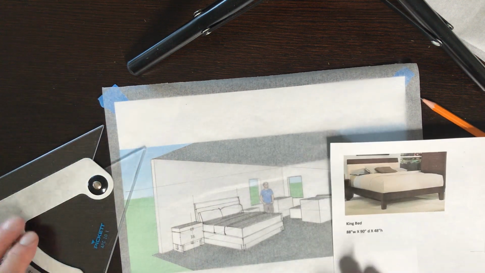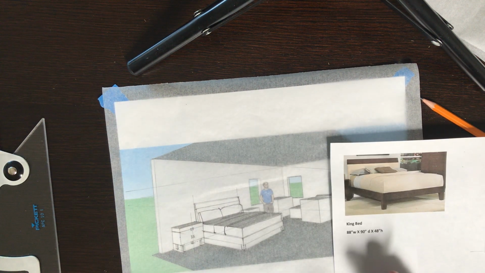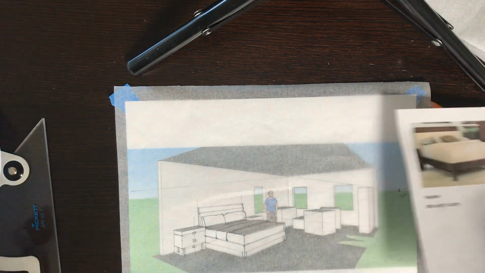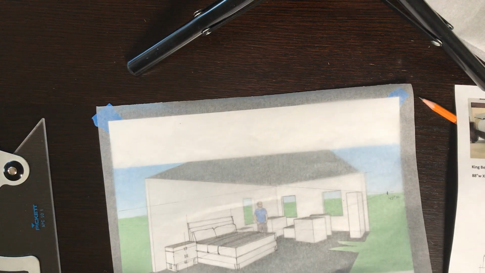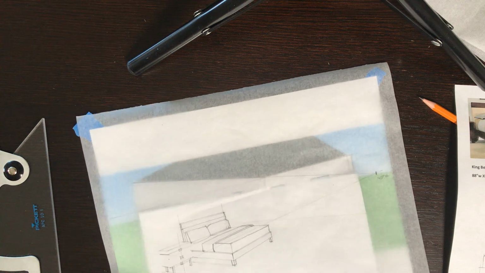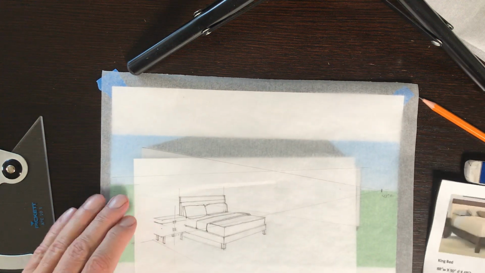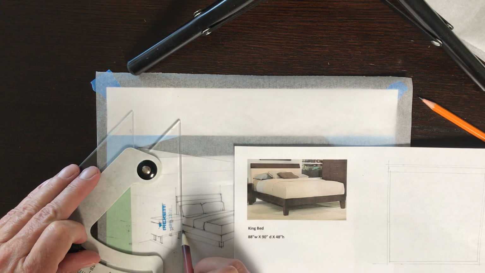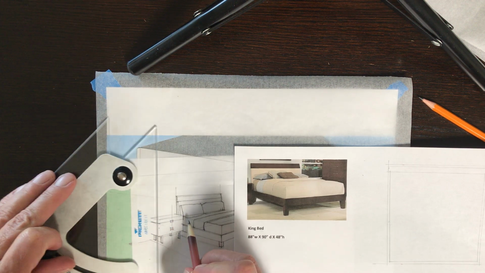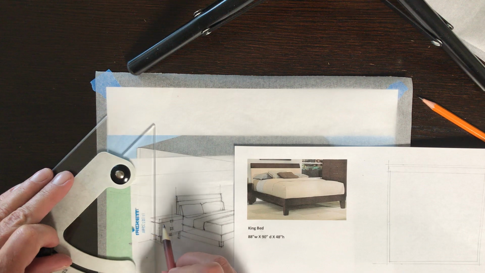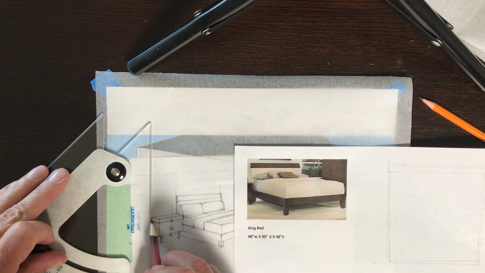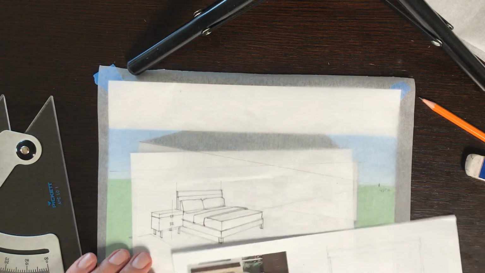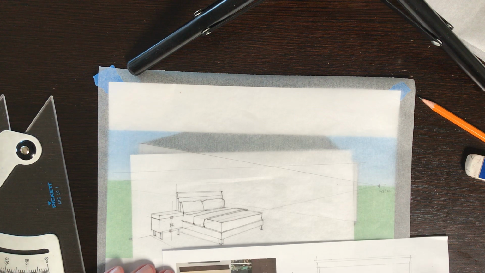And one of the things that's very, very handy is to keep a clean sheet of paper. And if we slide it right in between the tissue, I can now look, oh, see, I didn't put the sides here on my side table and my side table. There we go. So there's my bed. What do you think? We're pretty close.